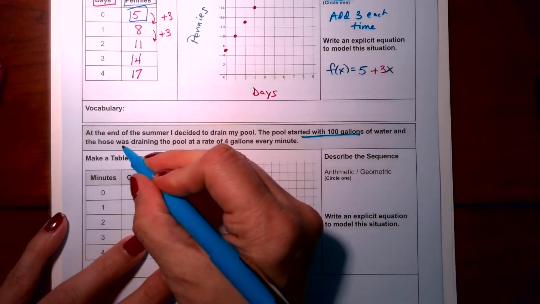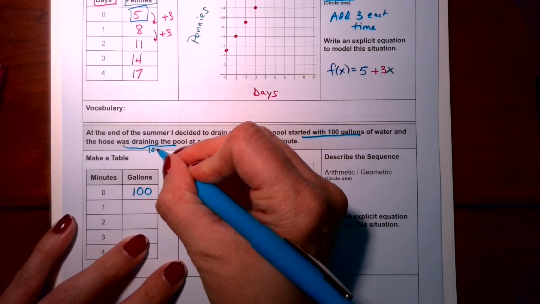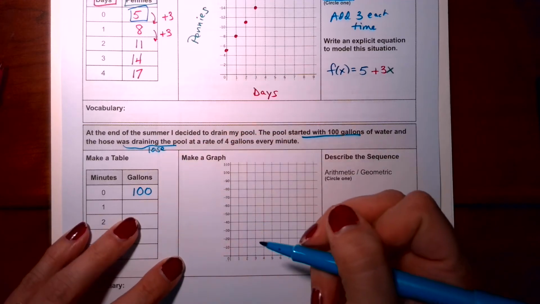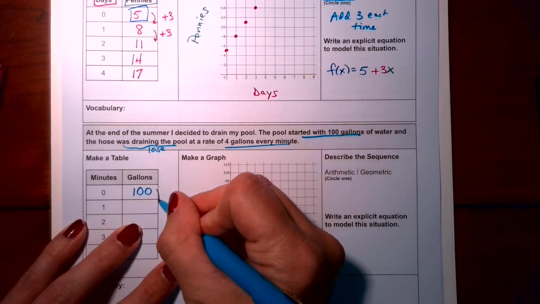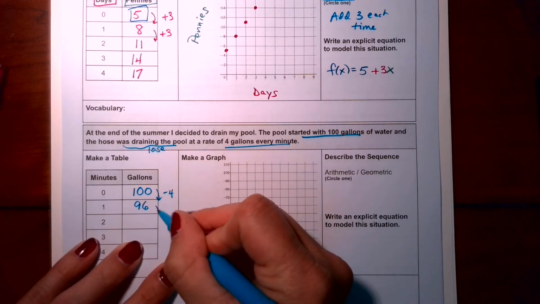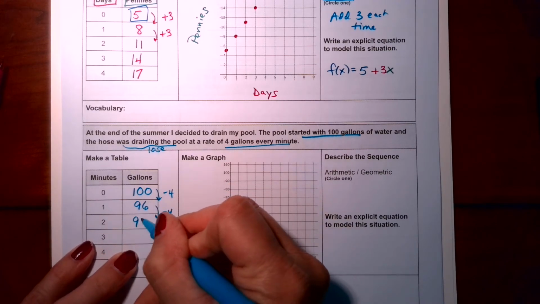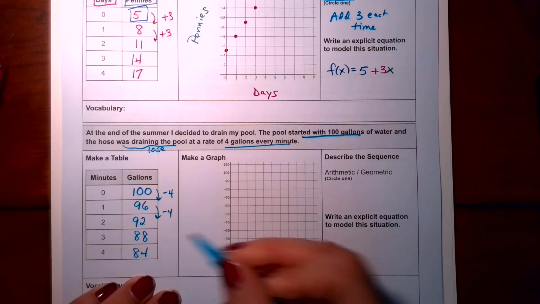Okay, draining means that you're going to be losing water. If you are losing water, it's going to be decreasing at the rate of 4 gallons every minute. So we're going to go ahead and subtract 4. That would make 96. Subtract 4, 92, 88, and 84.